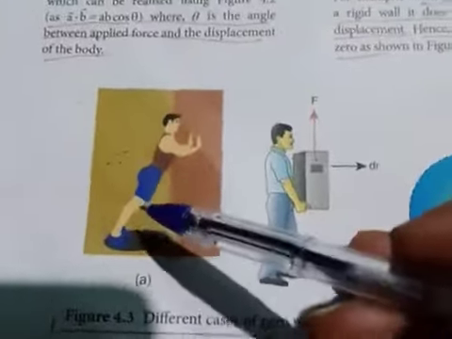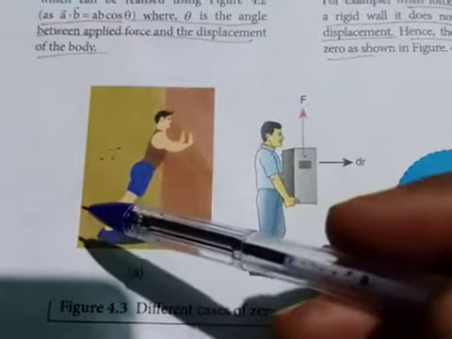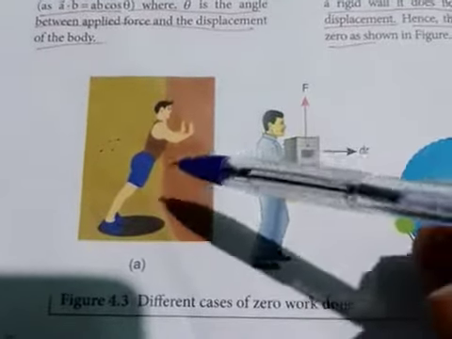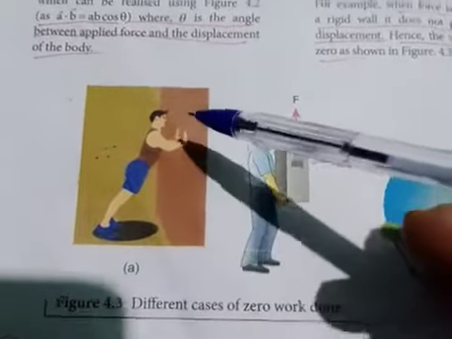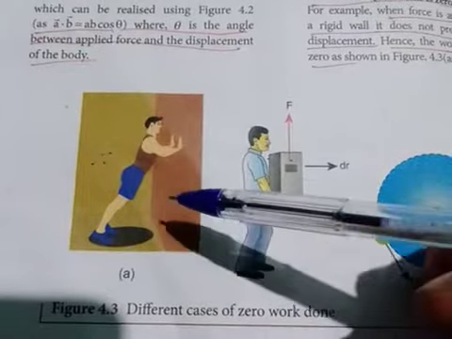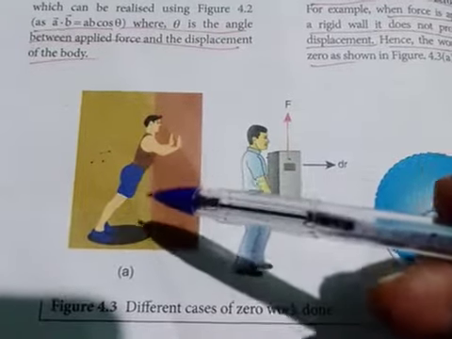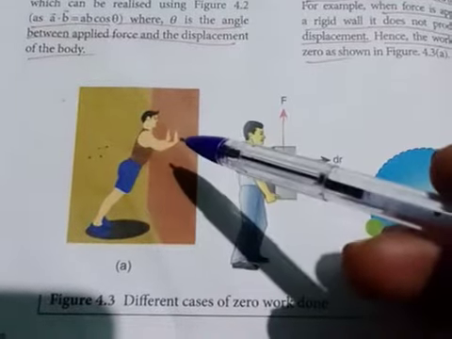And the second case we can see is how the work done is 0 when displacement is 0. Here you can see that there is a rigid wall. Assume that you are standing in front of the wall and you are pushing the wall.